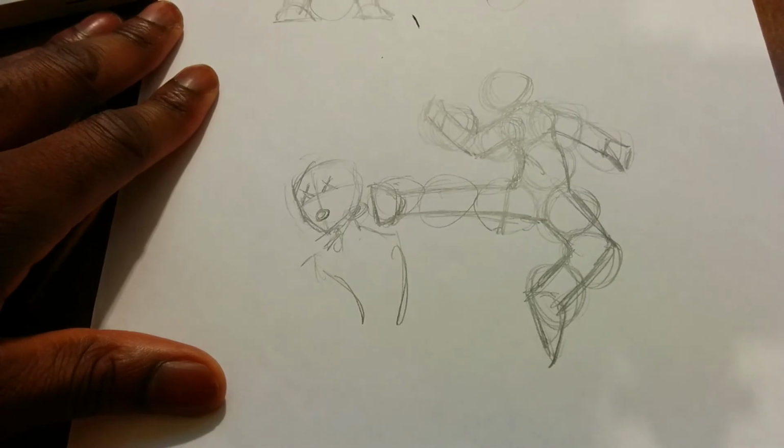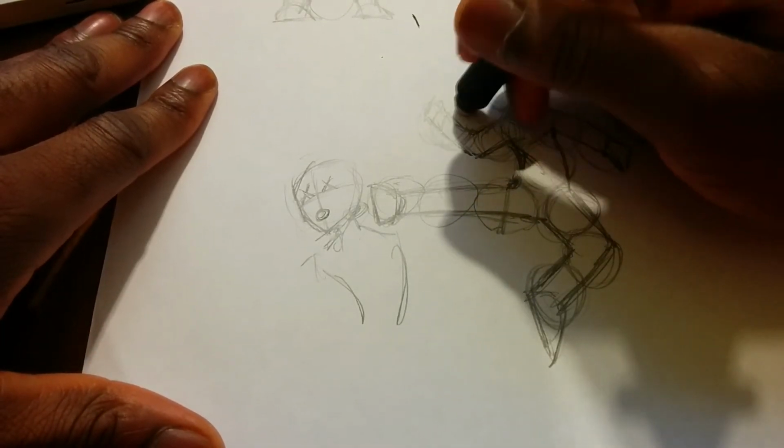And now let's go ahead and erase all the mess so you can get a good idea of how clean it'll look.